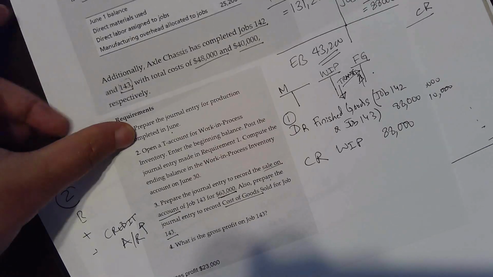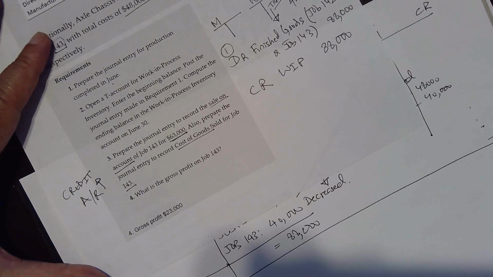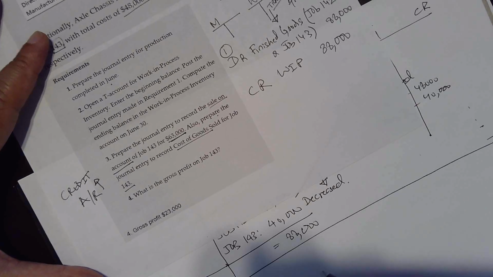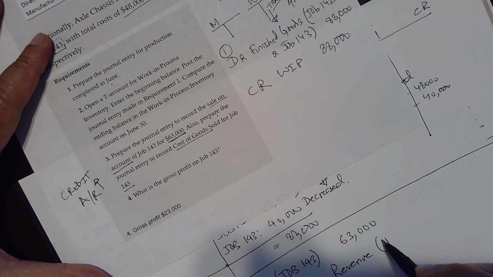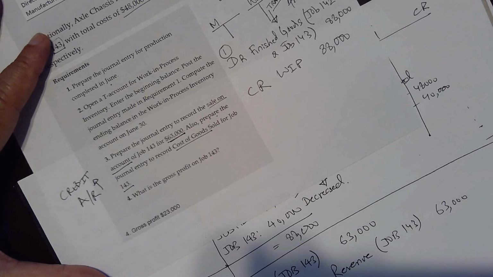So for number 3, sales, we're going to debit accounts receivable because we are selling on account, and we can put job 143 for $63,000. It means the customer is going to pay us later, and we credit sales revenue for job 143 for $63,000.